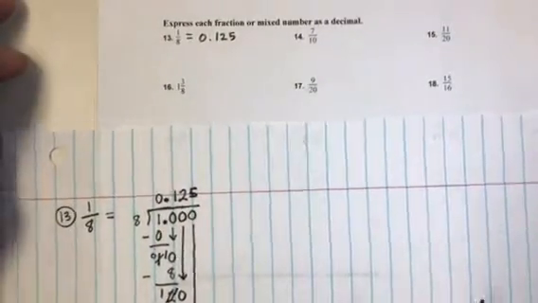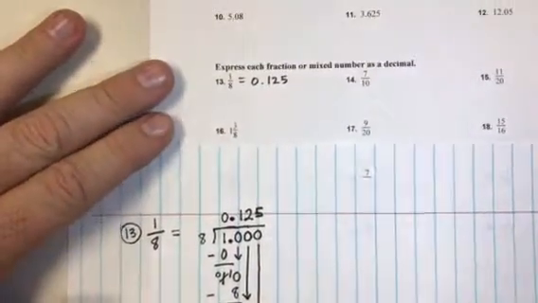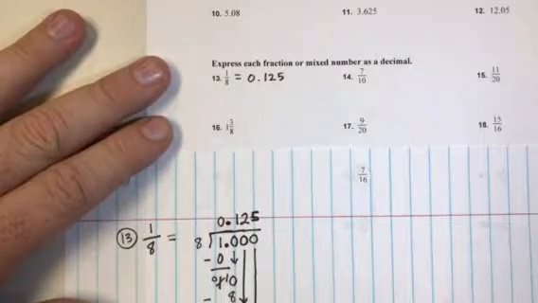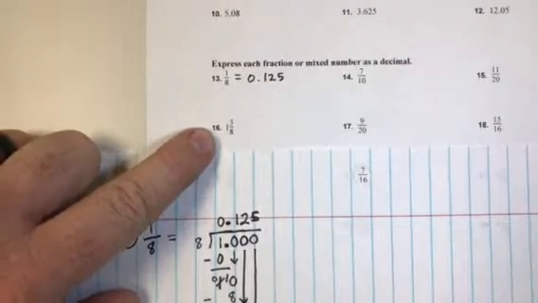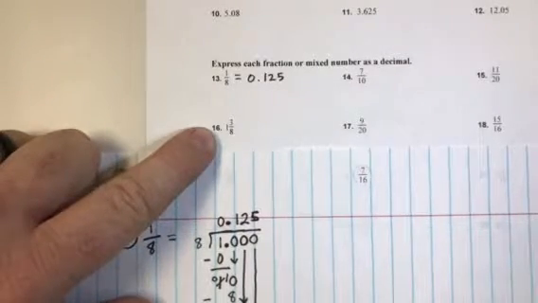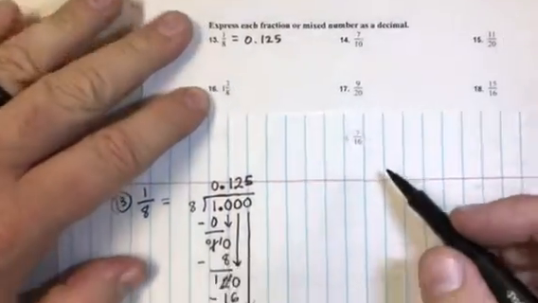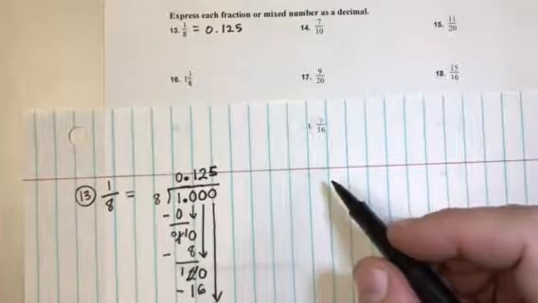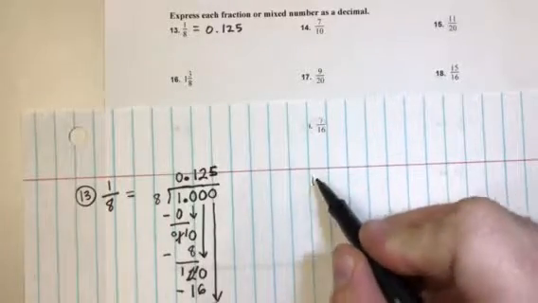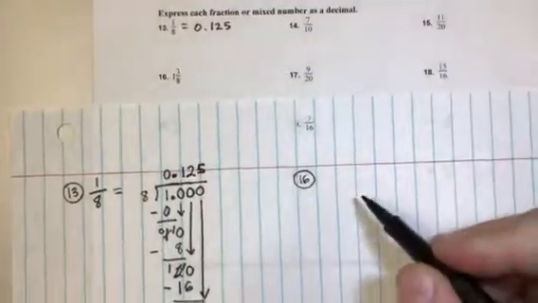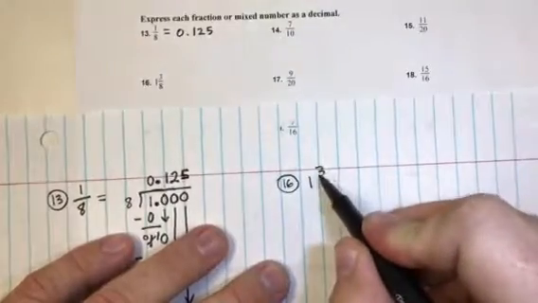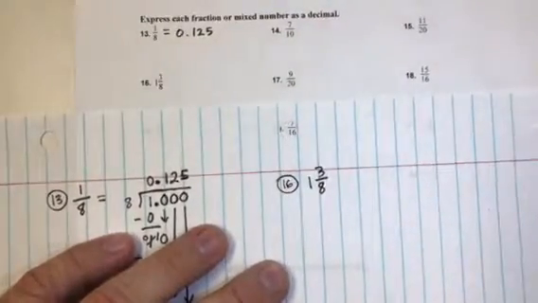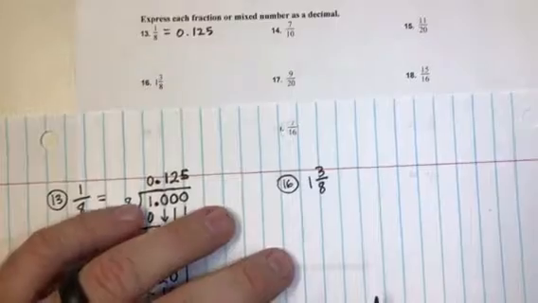All right, here's one more. We're going to look at taking a fraction and making it into a decimal. I just want to show you an example that starts with a mixed number. So we've got 1 and 3/8 here. The process is no different than when it's just a fraction by itself, but I just want to have one here that you can see. So number 16 is 1 and 3/8, and we are going to make that into a decimal.